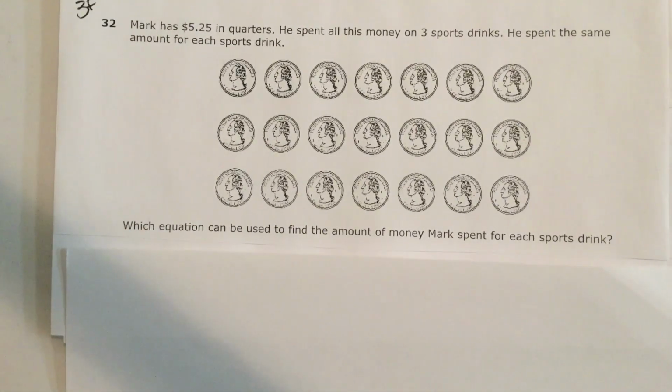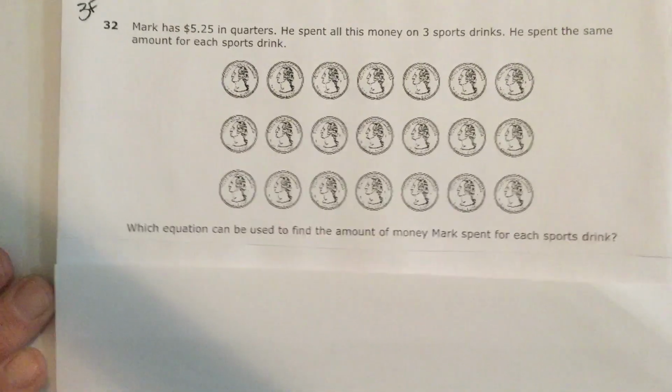Mark has $5.25 in quarters. He spent all of his money on 3 sports drinks. He spent the same amount for each sports drink. Which equation can be used to find the amount of money Mark spent for each sports drink? So what would your equation look like? How would you solve this? What would you do to solve this problem?